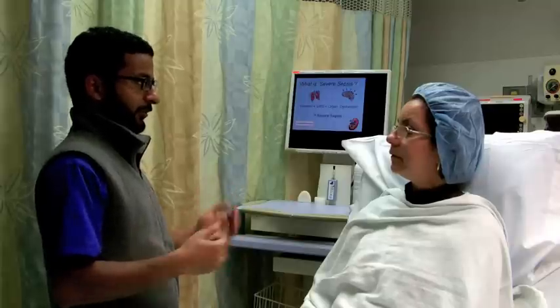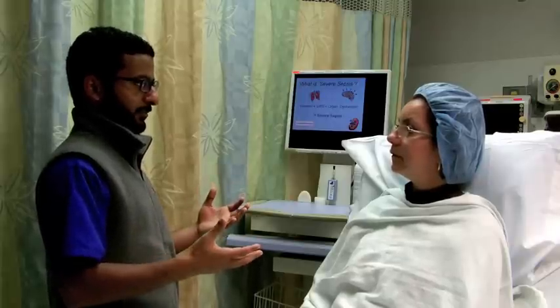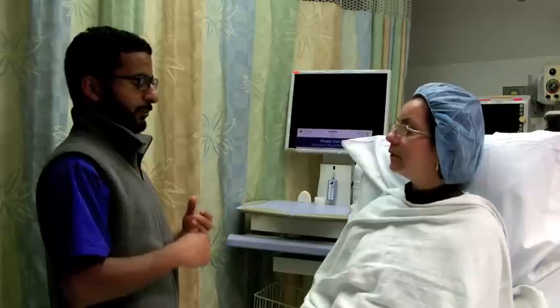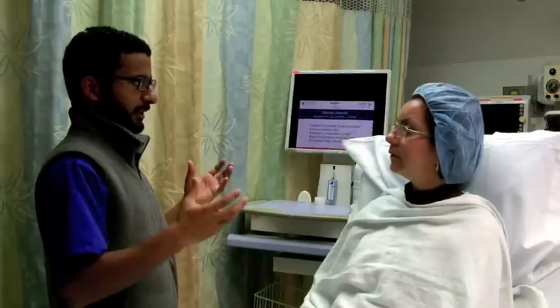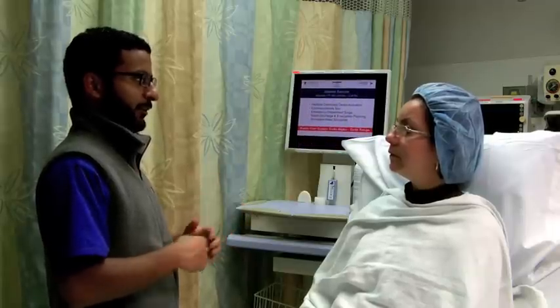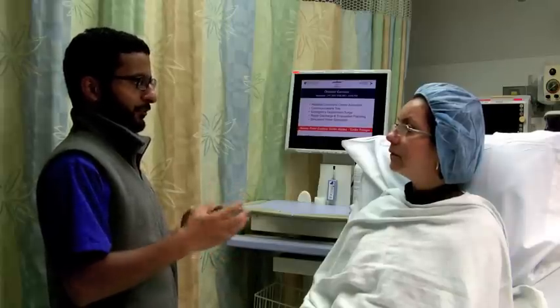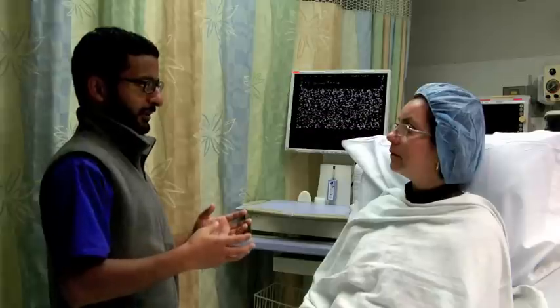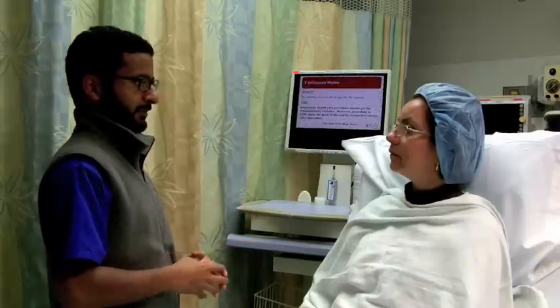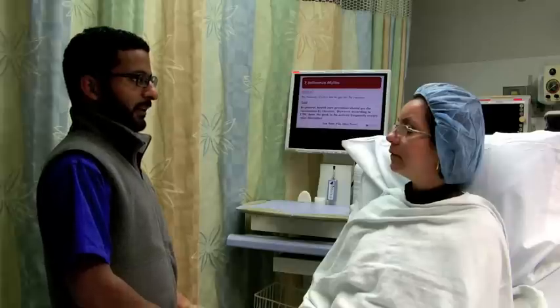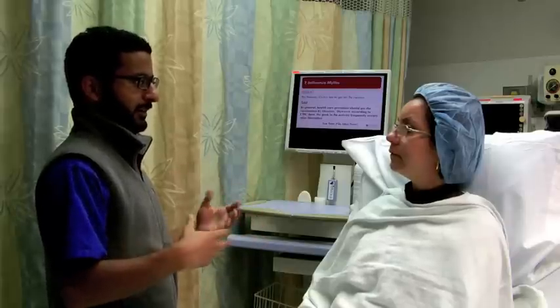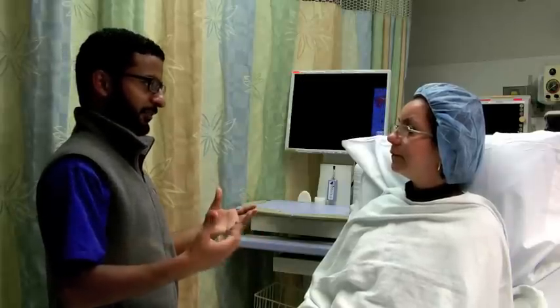There are alternatives to this procedure, and the decision to proceed with this procedure is yours. One of the alternatives is we can do what's called an epidural anesthetic, or we can do a general anesthetic. And both of those have their own risks and benefits, and if that's what you would like to do, we can talk about that in a little bit. Do you have any questions at this point about the risks of this procedure?